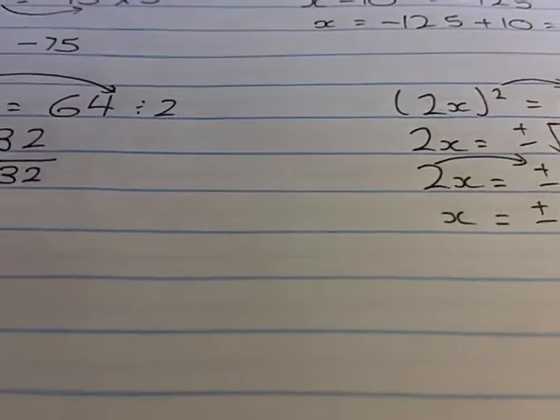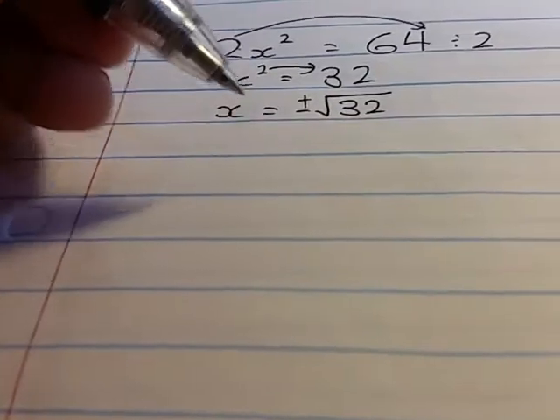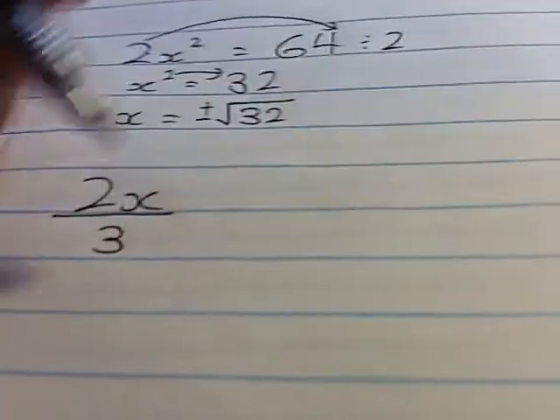Whew. Now let's go on to this one. 2x over 3 minus 2 equals 8.